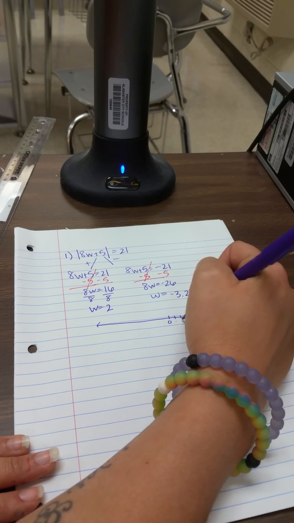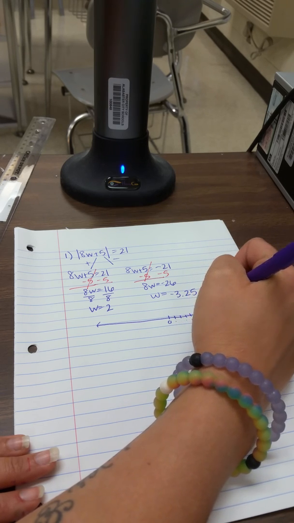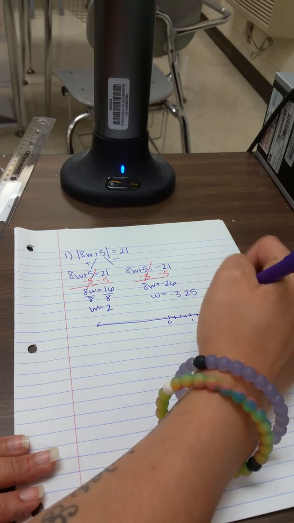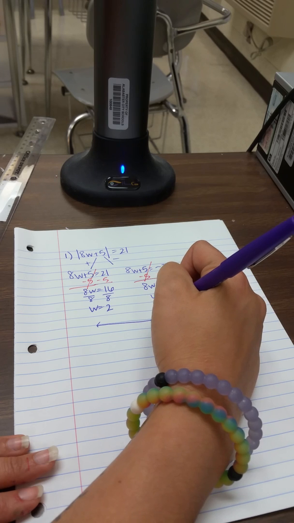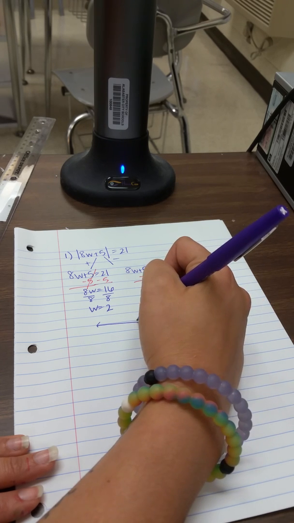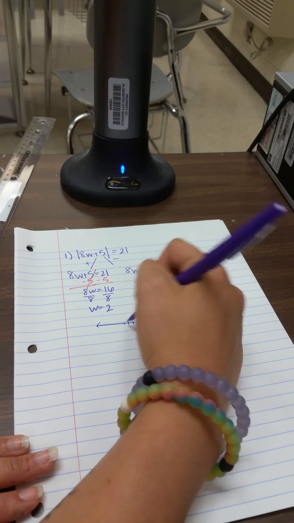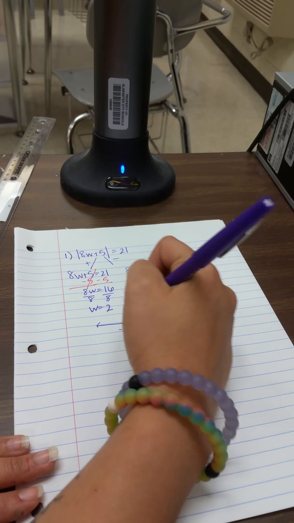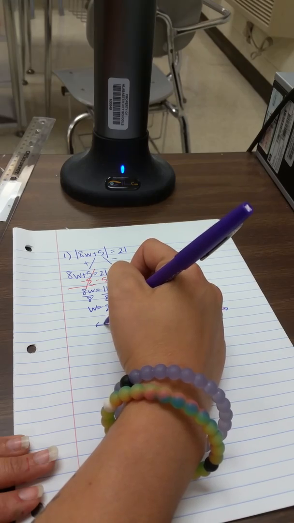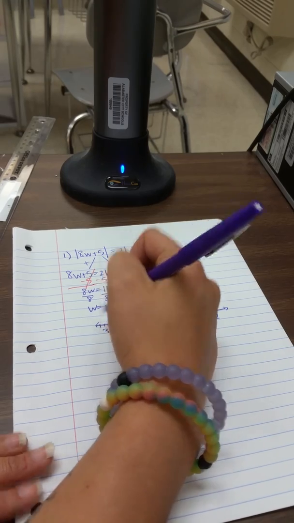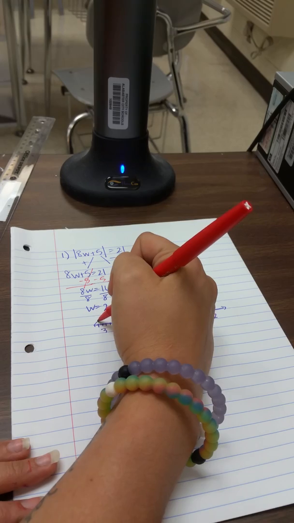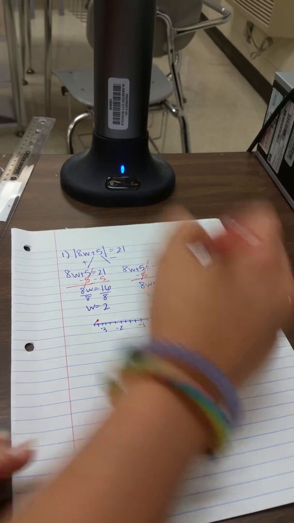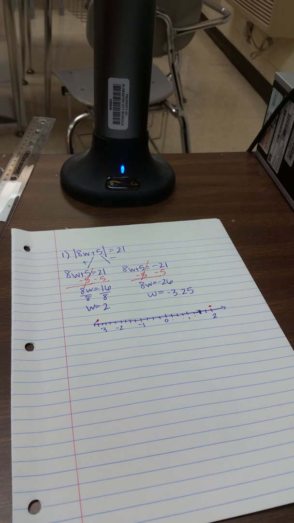So that's 0.25, 0.5, 0.75, 1, 1.25, 1.5, 1.75, 2. Alright, so this is at negative 3.25, and this is at 2, and I'll give you a minute to finish graphing.